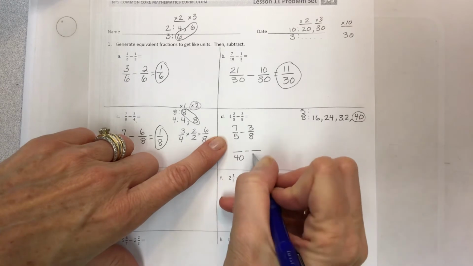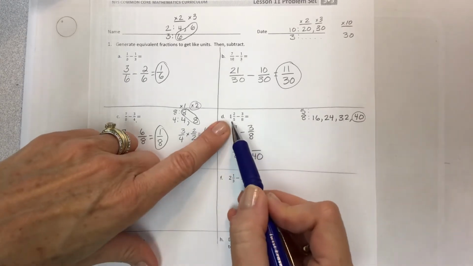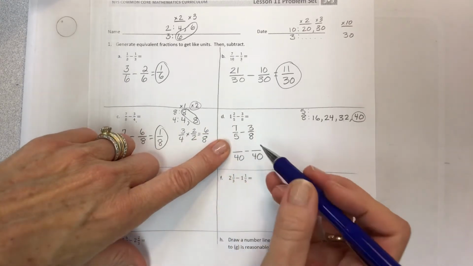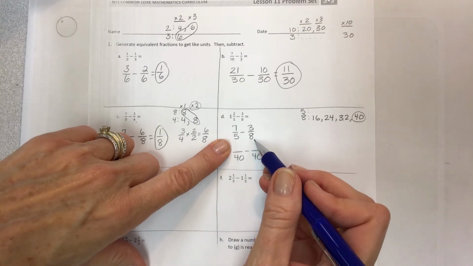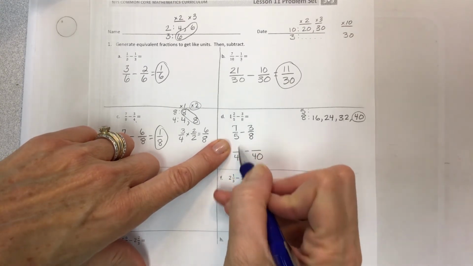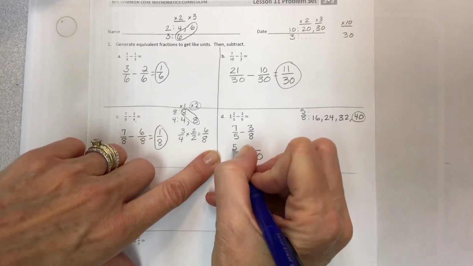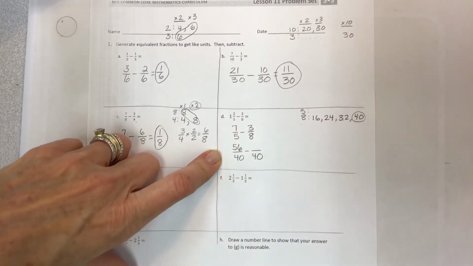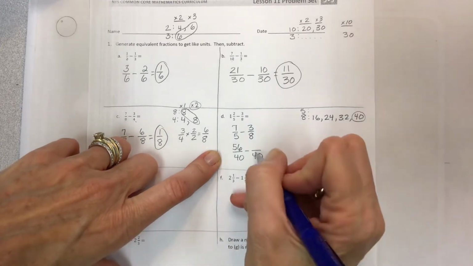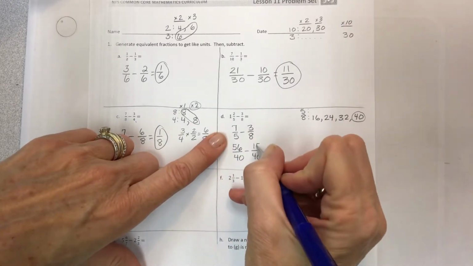So we're going to use 40, times the opposite denominator. If the other denominator is your scale factor, I need to get from 5 to 40 by multiplying by 8. So 8 times 7 is 56. See what I mean by using the old method? You get really big numbers. And then 5 times 3 is 15.